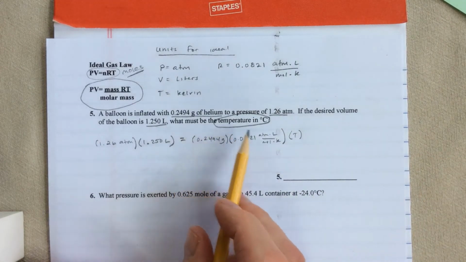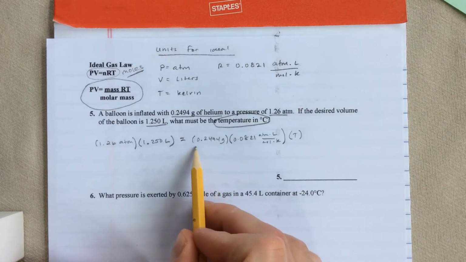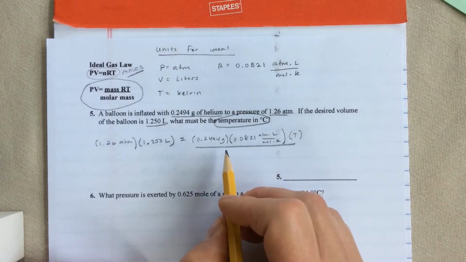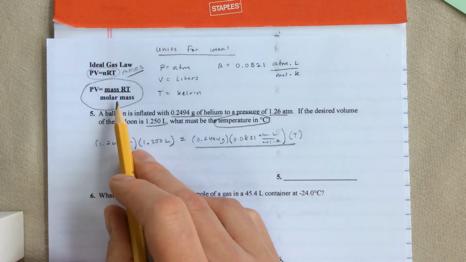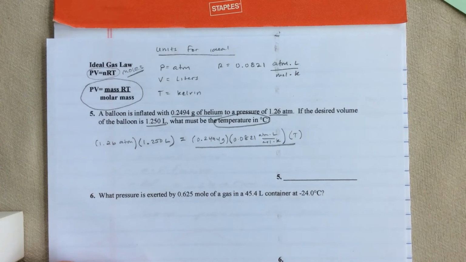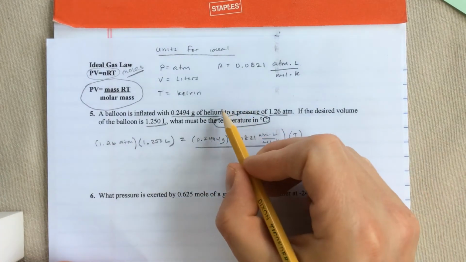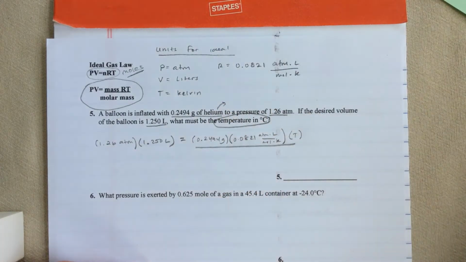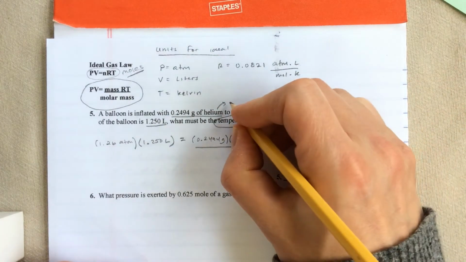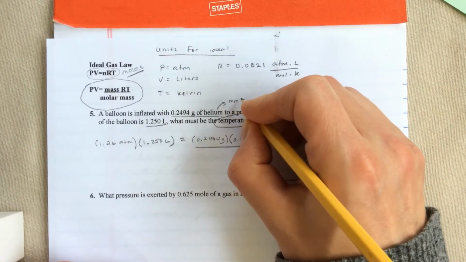It says what must the temperature be, so we don't know. And that's over the molar mass. And it's the molar mass of whatever gas you have. So in this one, our gas is helium. So you got to go to the periodic table, look up the decimal, right? That's the molar mass. So mm for molar mass.